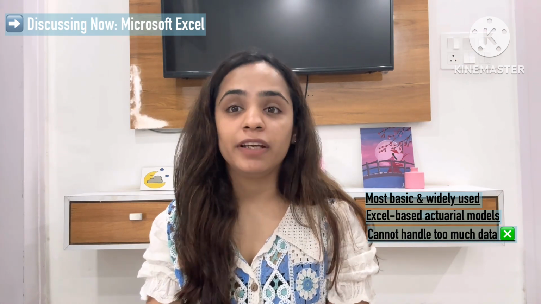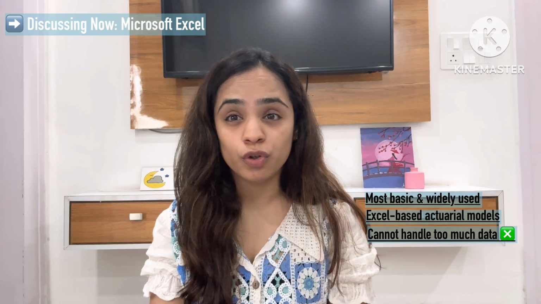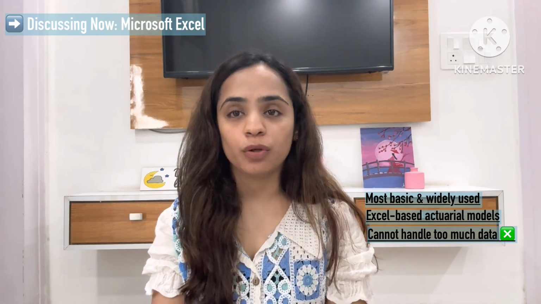So if you are an actuary, Excel is the core software that you will definitely use in your work, and as a fresher, you must know Excel. There are a few limitations of Excel, because of which some other softwares that we are going to discuss in a while are also being used by actuaries. The main problem with Excel is that it cannot handle too much data, and if the Excel becomes too huge or formula heavy, then it becomes slow and difficult to handle.